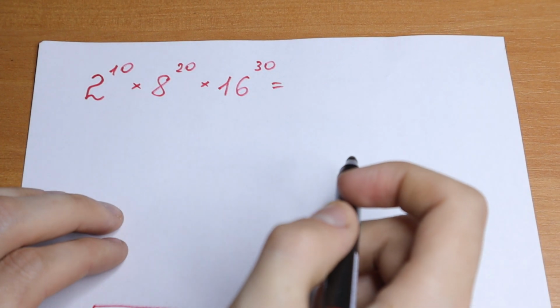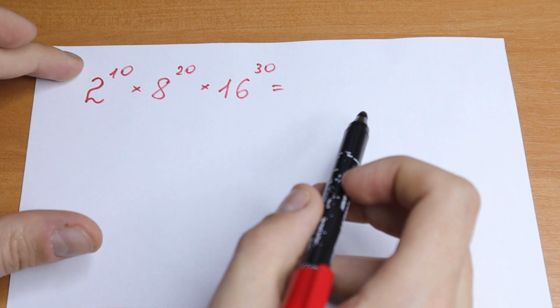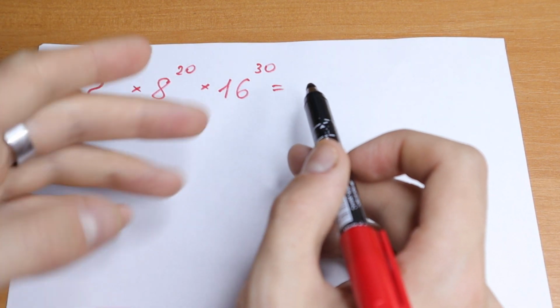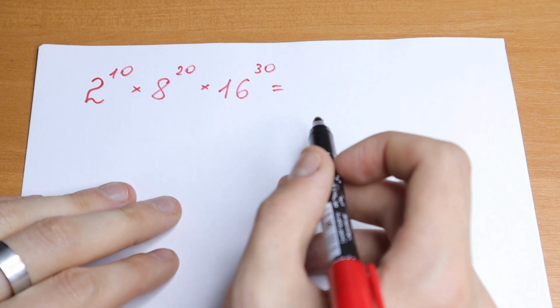Today we have an interesting problem. We have 2 to the 10th power times 8 to the 20th power times 16 to the 30th power, and we need to find this product. How can you solve it?